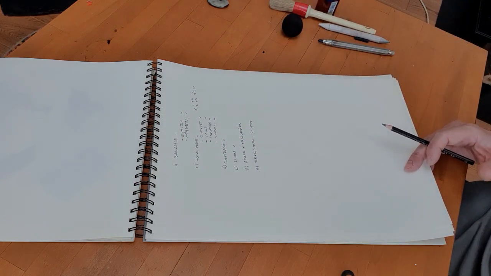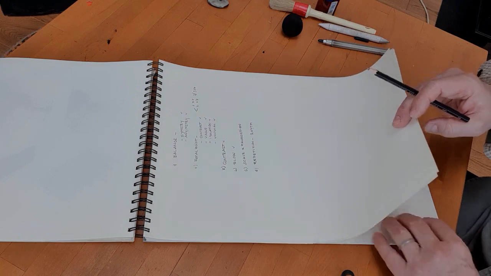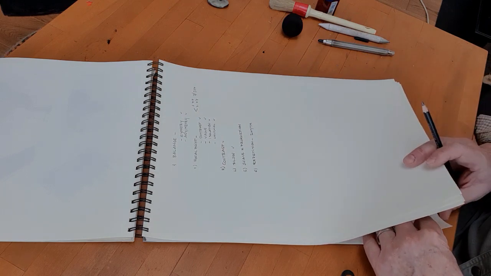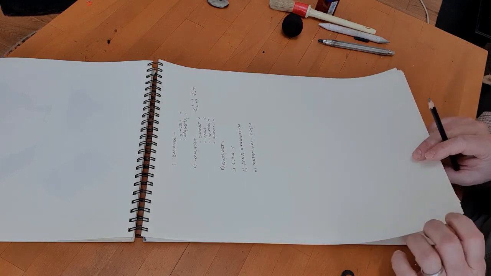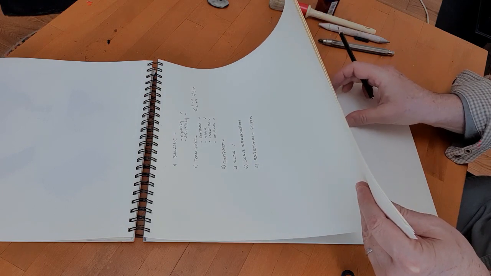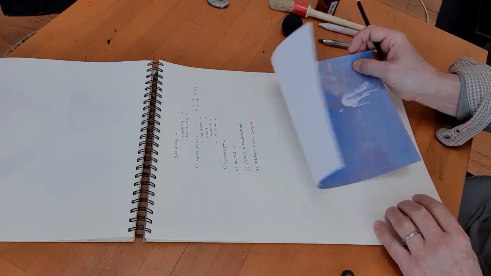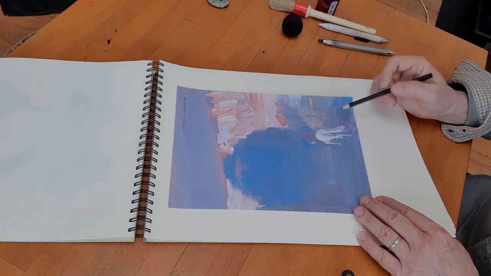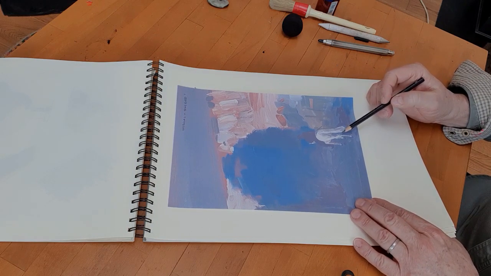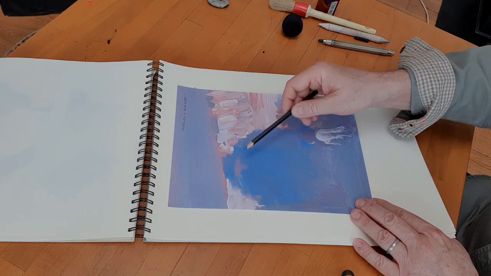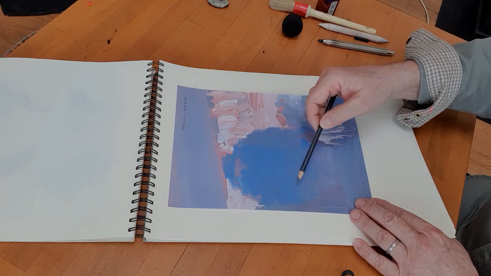Another way to achieve a focal point is by making something unusual, like in this painting. He's a rider, and this is something unusual.